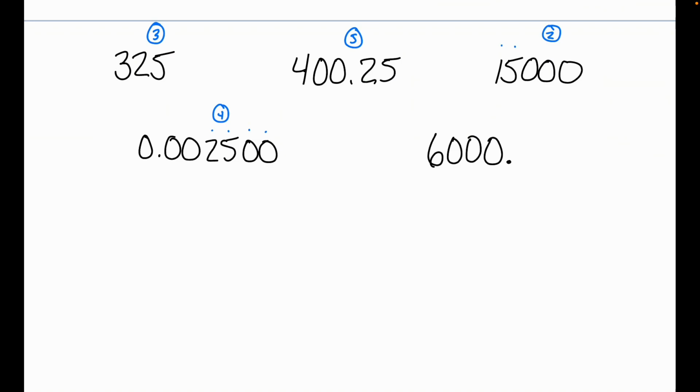Okay? Now this is something that you would like never ever see in math class here. A number like 6,000 with just a random decimal point at the end here. Okay? Why am I putting that decimal point at the end? Because I want those trailing zeros to be significant digits. So this would be how we would write a number like 6,000 with 4 significant figures.